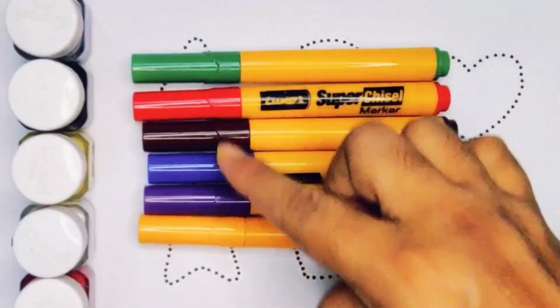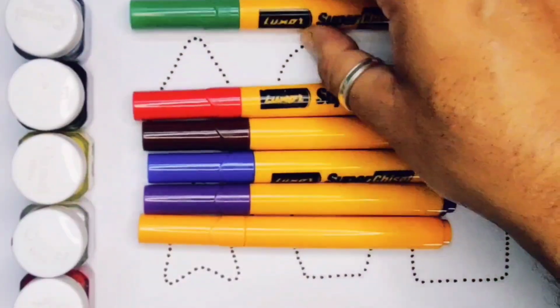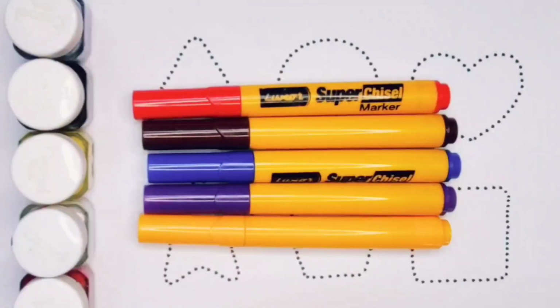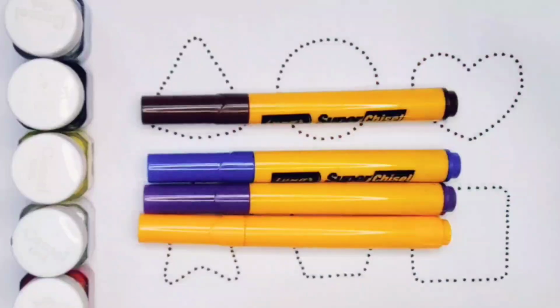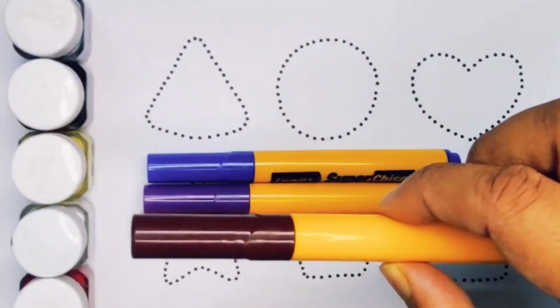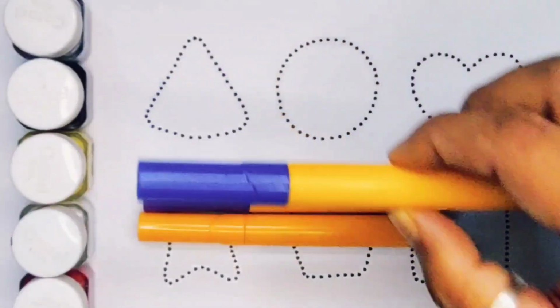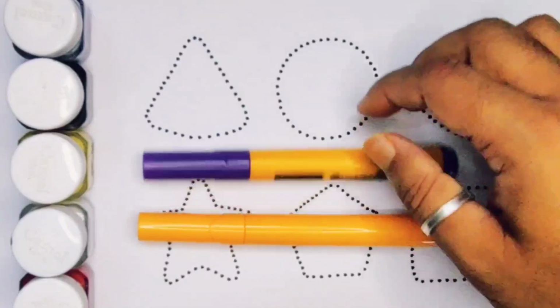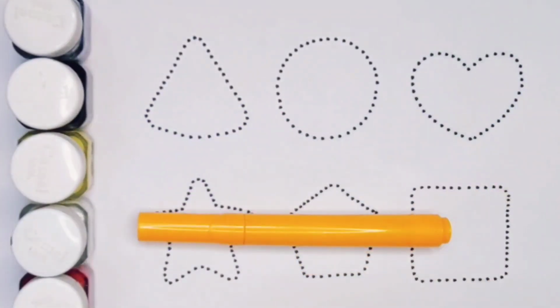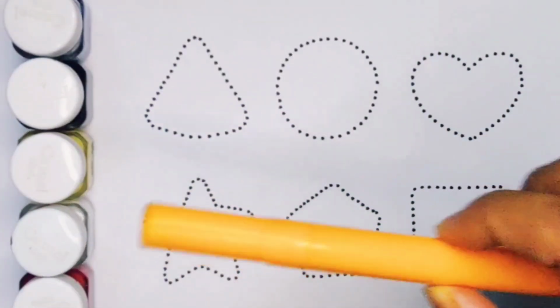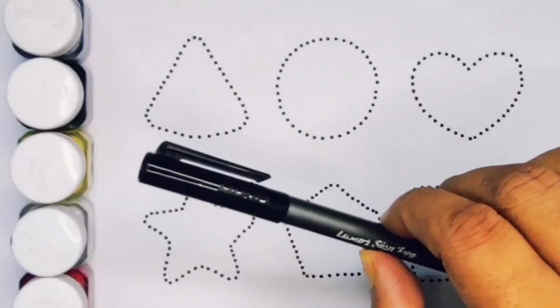First we're going to know the colors name. Green color, red color, chocolate color, blue color, purple color, orange color and black color.